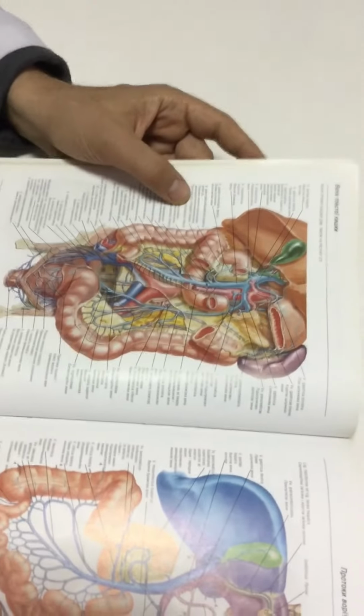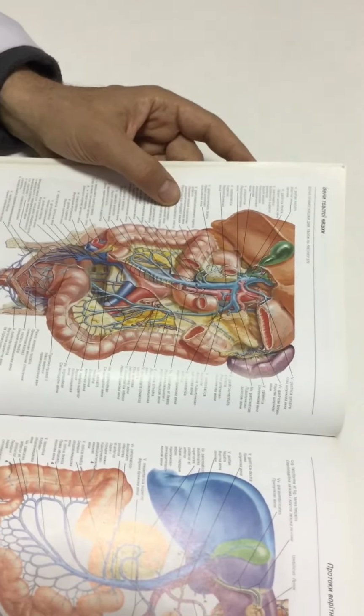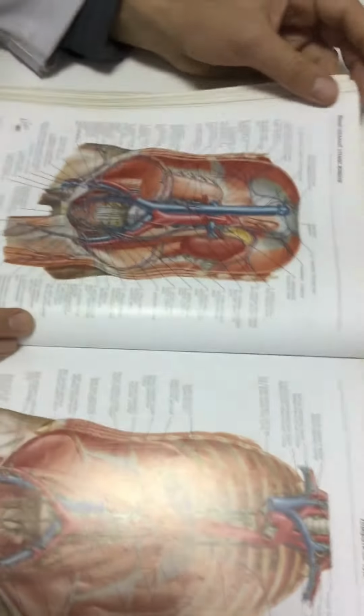The second question is going to the next topic: the fetal circulation, through the ductus arteriosus into the aorta.